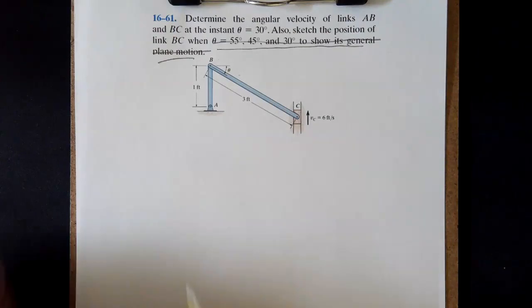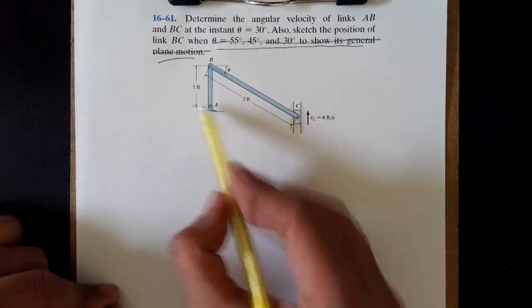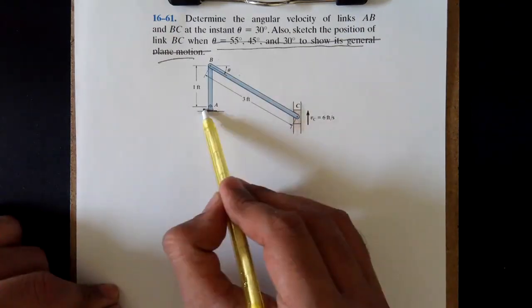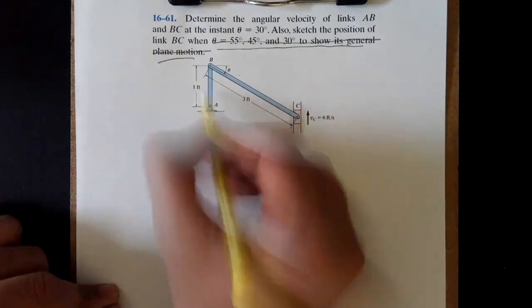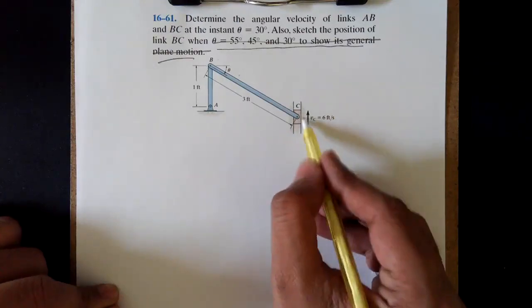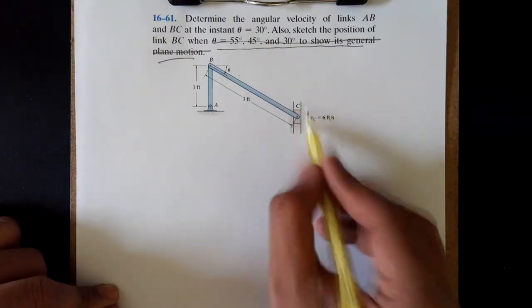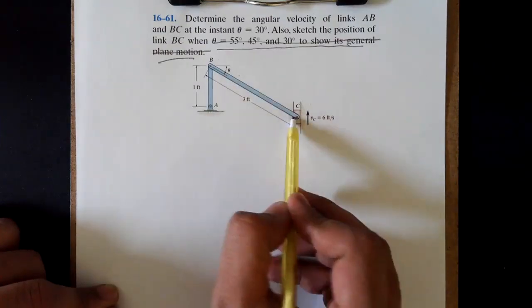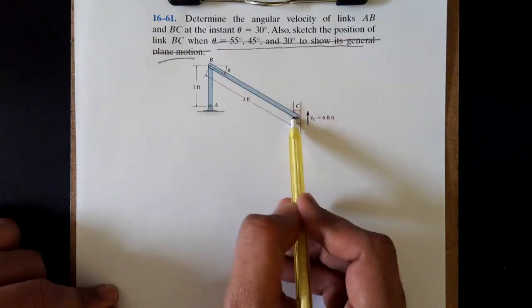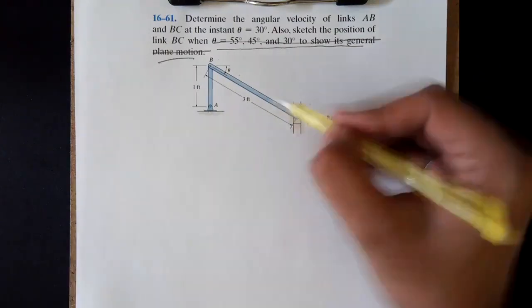So let's do it. So link AB is in pure rotation. Now slider C is in pure translation, and link BC is in both rotation and translation. So link BC is in general plane motion.